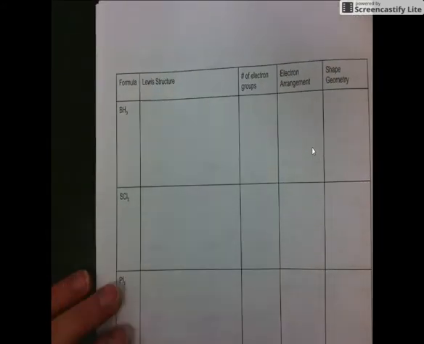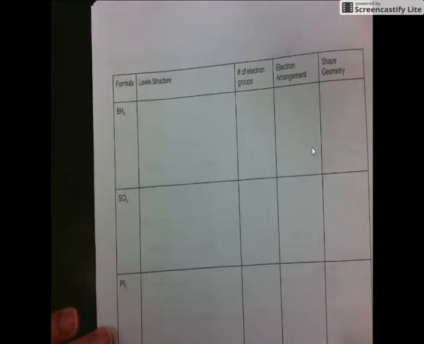Okay, so now we're going to look and determine how we can look at the shape of these molecules. Because remember, molecules aren't 2D, they're actually 3D. So the first thing we have to do is write a Lewis structure. So if I look at page 10 here, we're going to do a few of these. We're going to look at BH3.